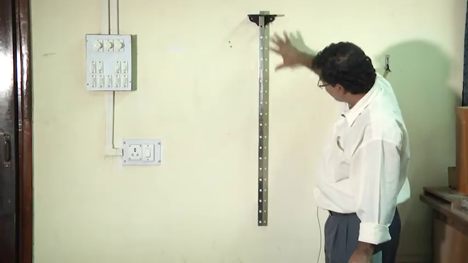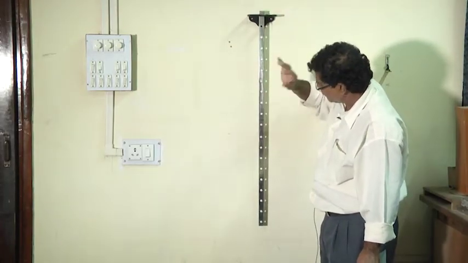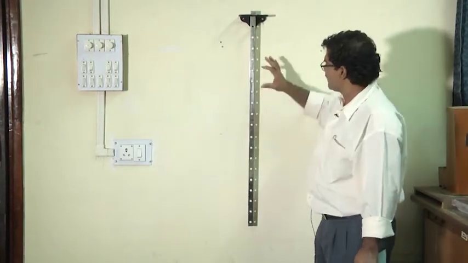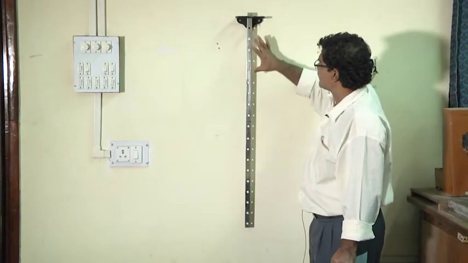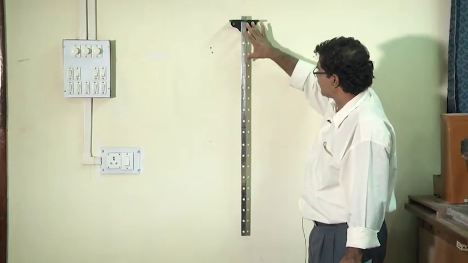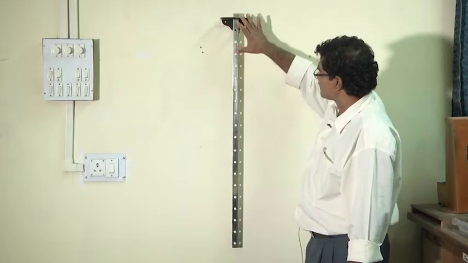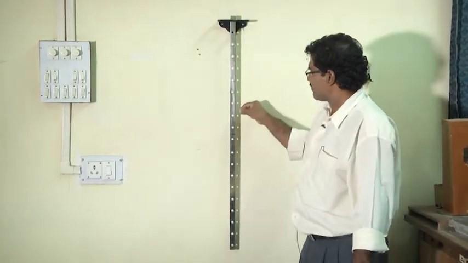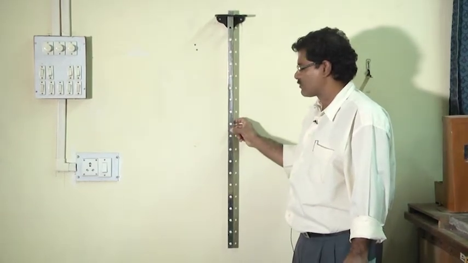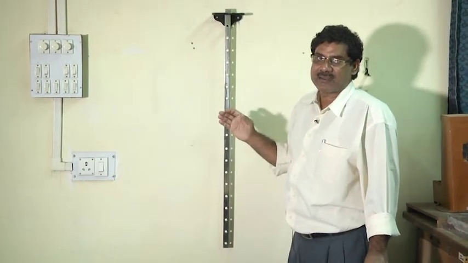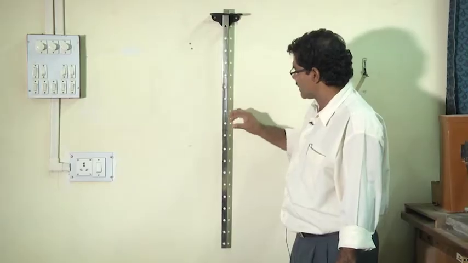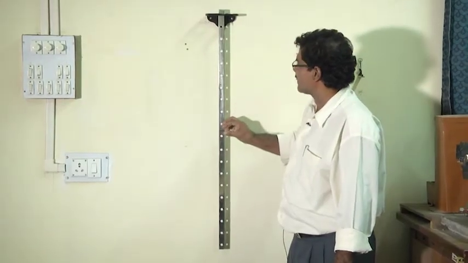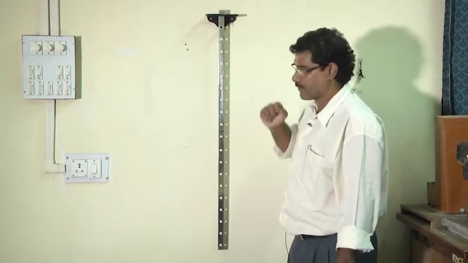If the whole mass is concentrated here, you can think of the rest as massless, like a thread. Then the moment of inertia would be the total mass concentrated here times the distance L squared.